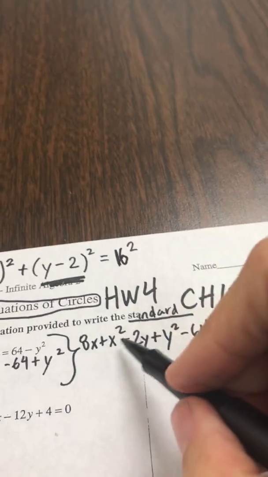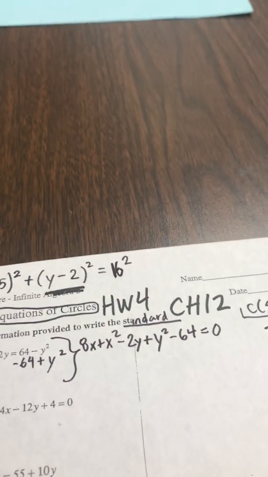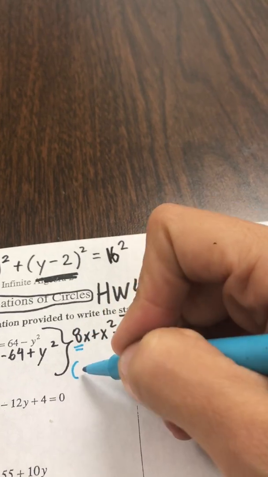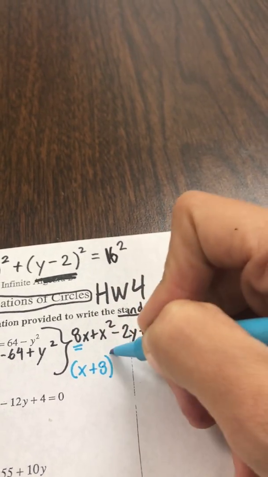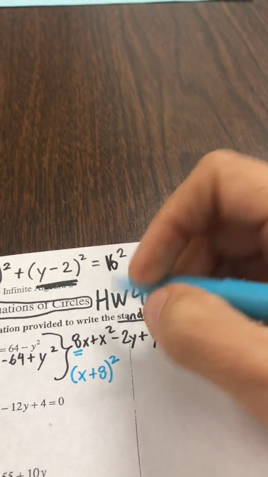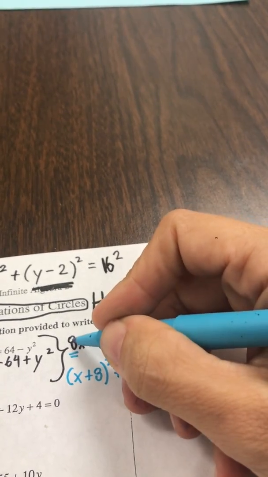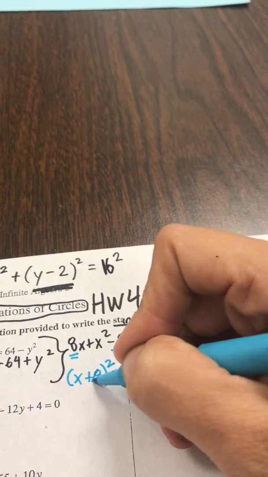Okay. So notice I look at the number in front of the x. Not the x squared, but the number in front of the x is 8. So I can write x plus 8 squared. Then I look at the number in front of the y. Oh, wait, I have to divide that in half, don't I?